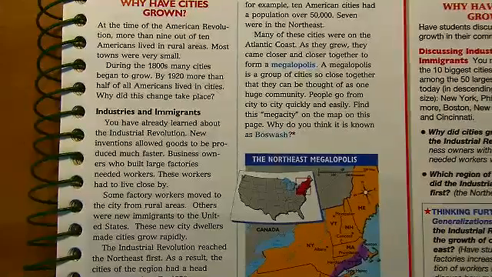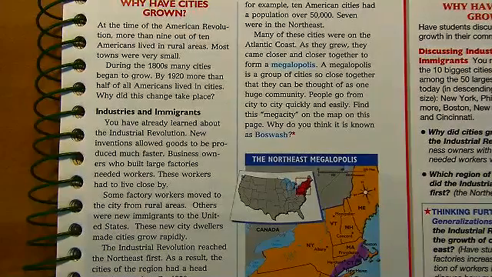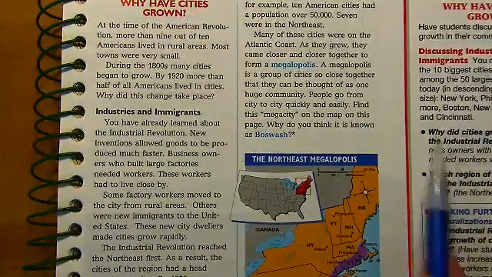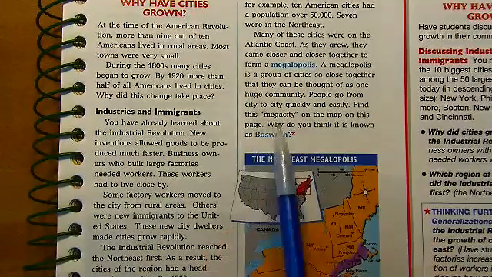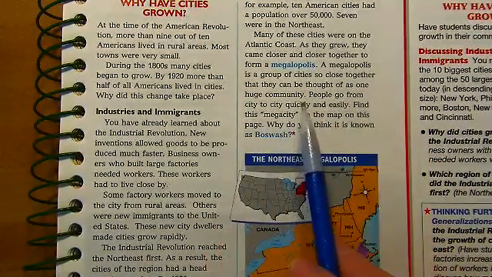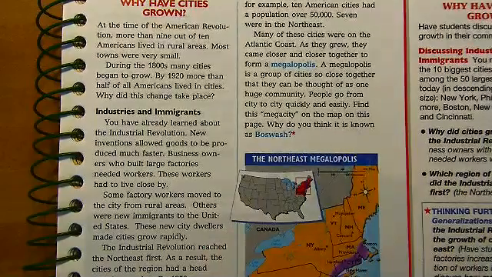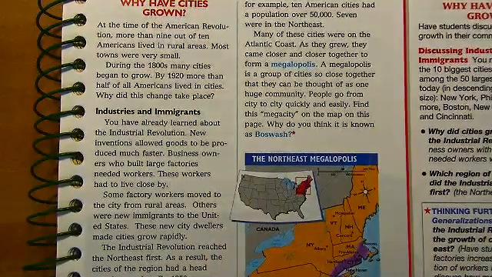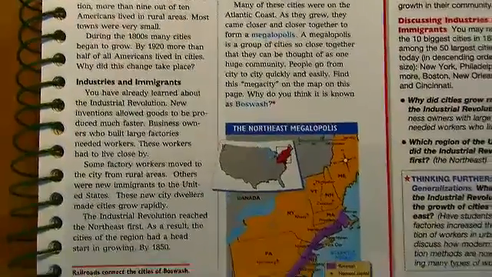By 1850, for example, 10 American cities had a population over 50,000. 7 of them were in the Northeast. Many of these cities were on the Atlantic coast. As they grew, they came closer and closer together to form a megalopolis. A megalopolis is a group of cities so close together they can be thought of as one huge community. People go from city to city quickly and easily. Find this mega city on the map on this page. Why do you think it's known as Boswash?